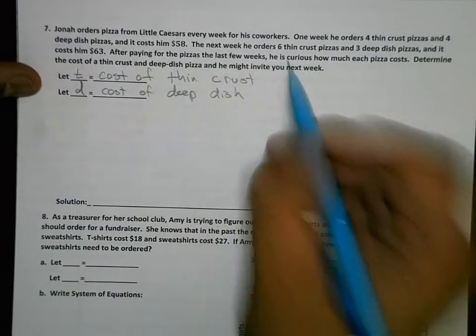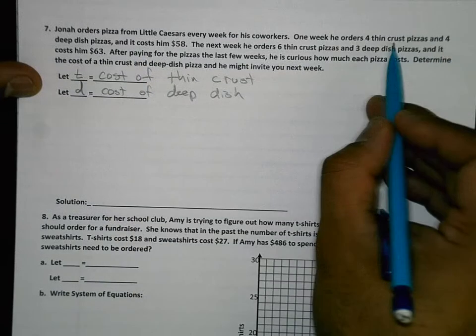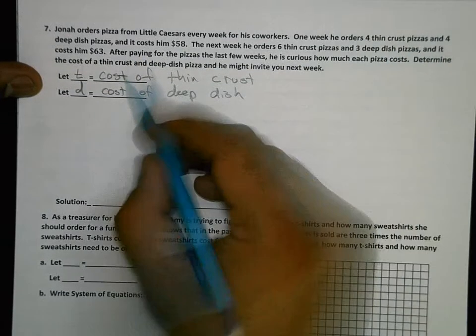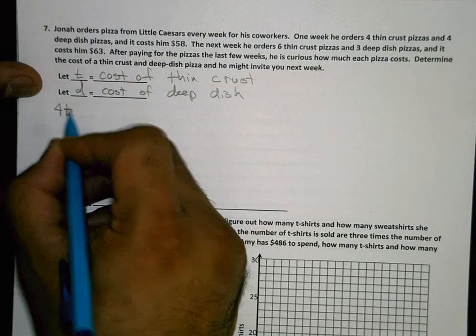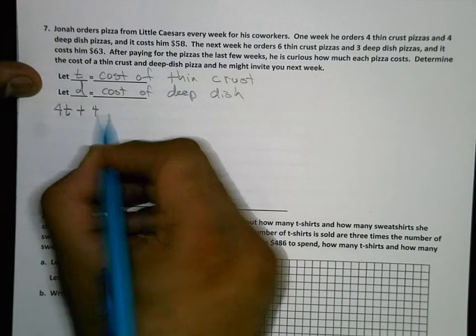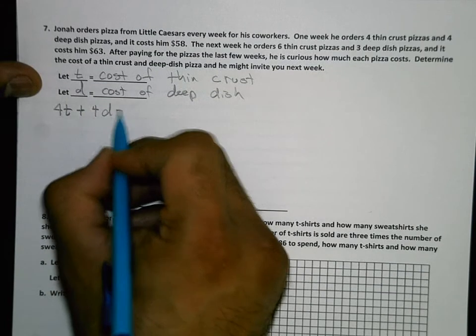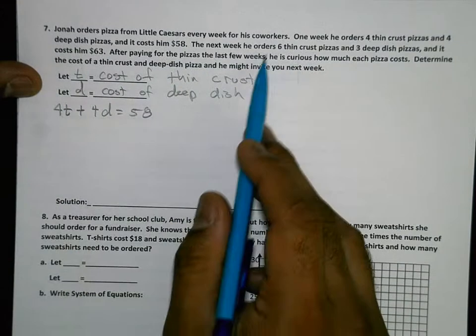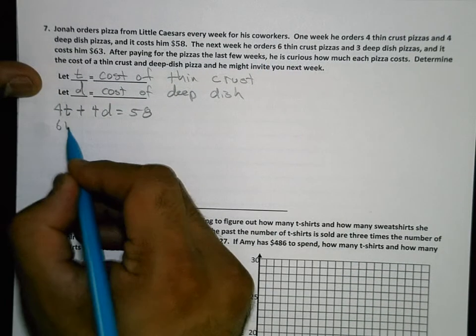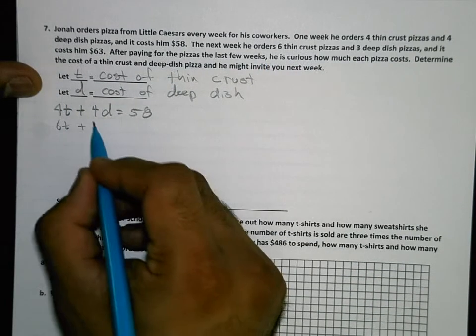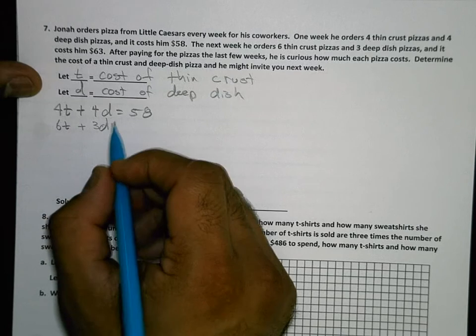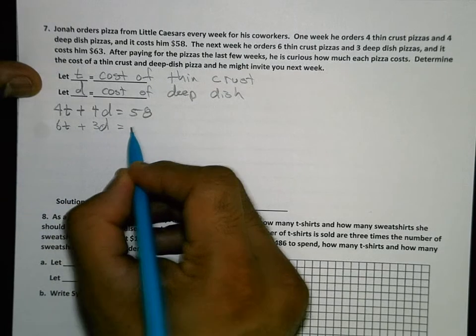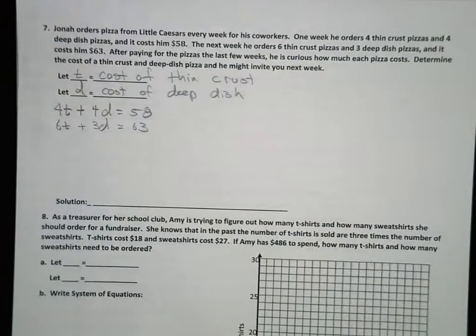So the first one up here is 4 thin crusts, so 4T plus 4 deep dish, and it costs $58. And then the second equation is 6 thin crusts plus 3 deep dish, right? And that was $63.